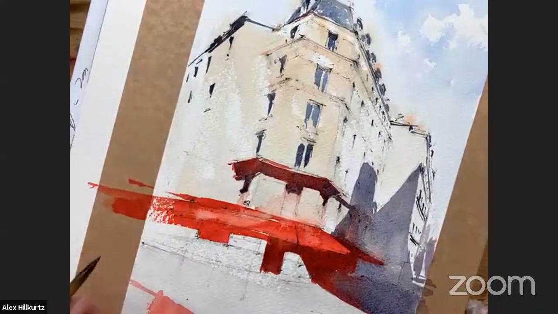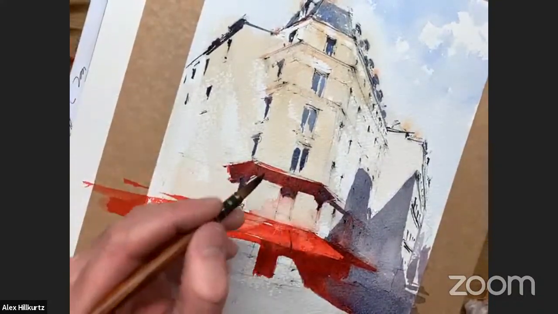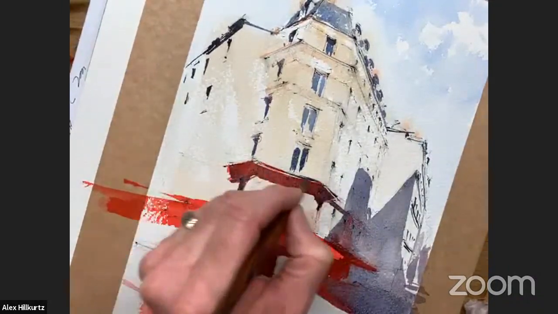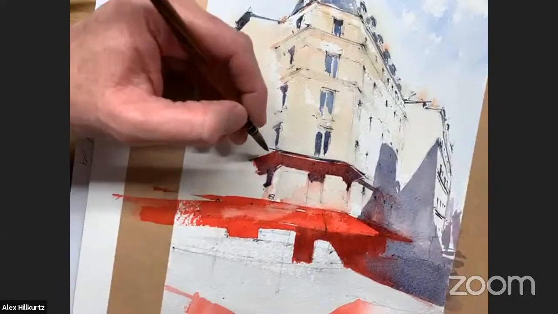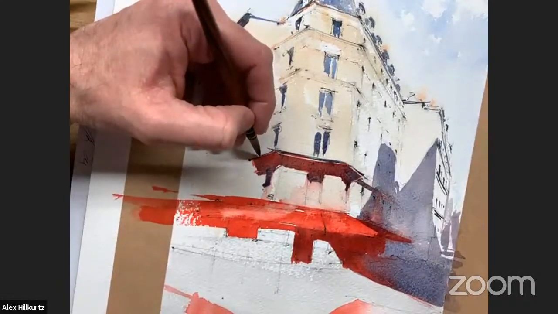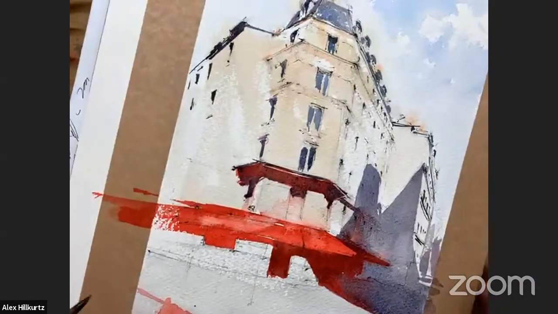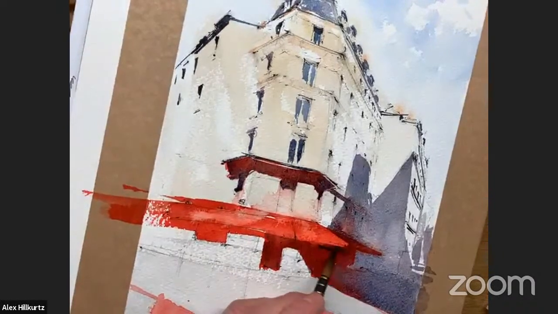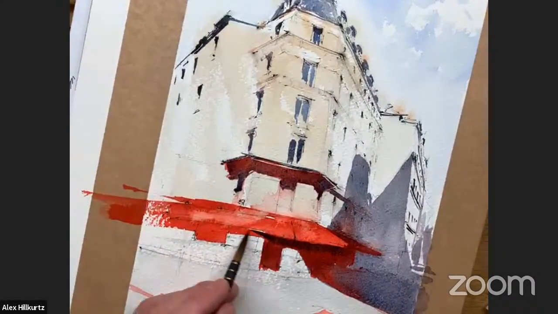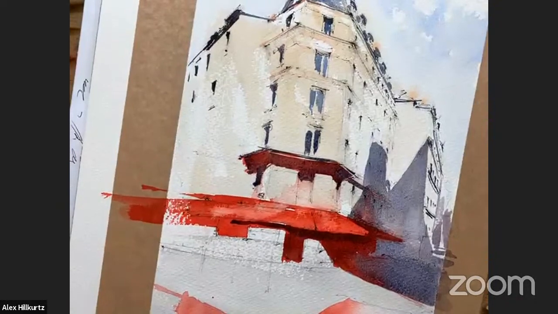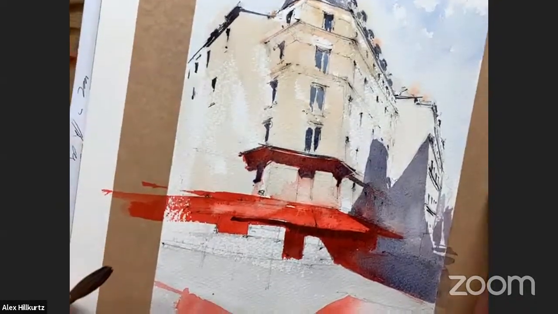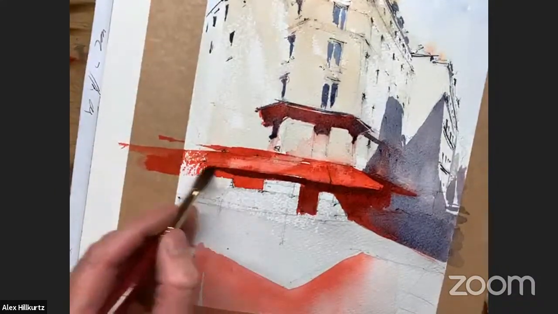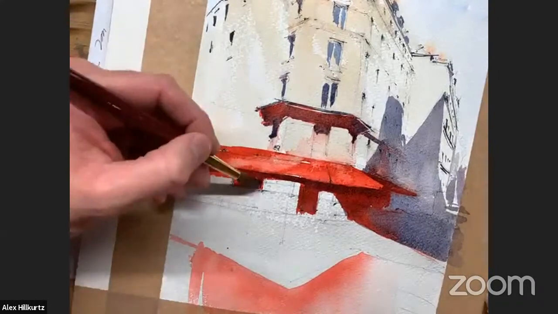I'll keep coming in and adding details to these windows and other things, but I just want to define some of this balcony a little bit while I'm here. And then also I can darken this under the awning, because this is really where these deep shadows are.